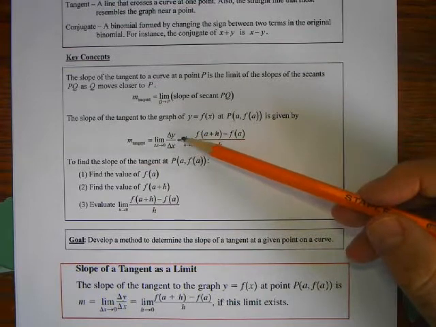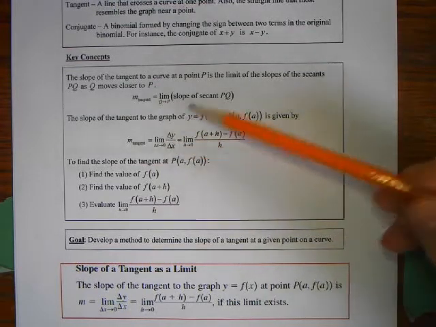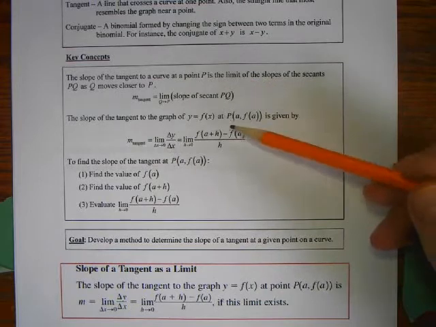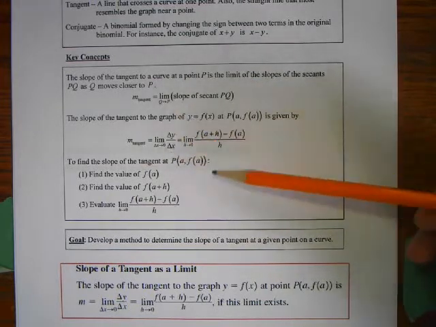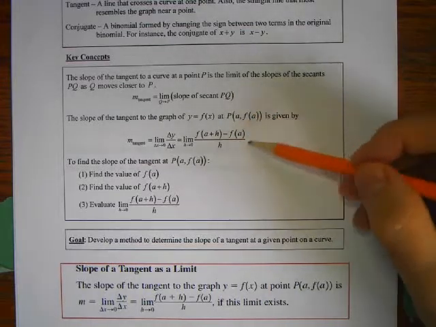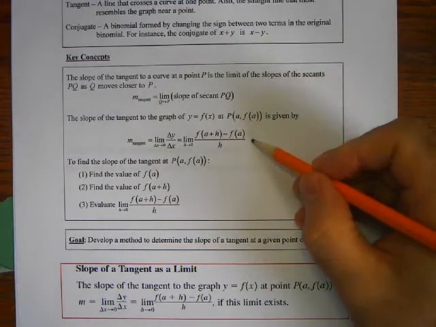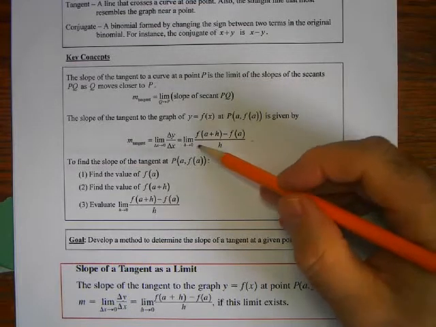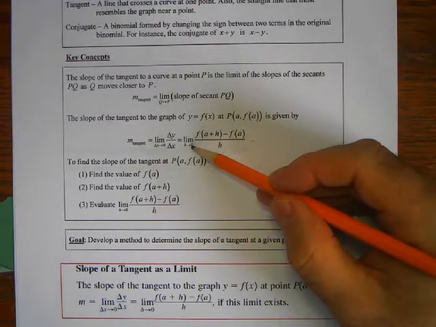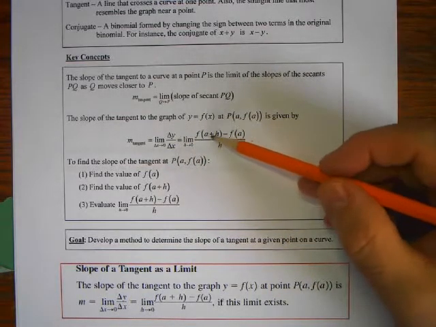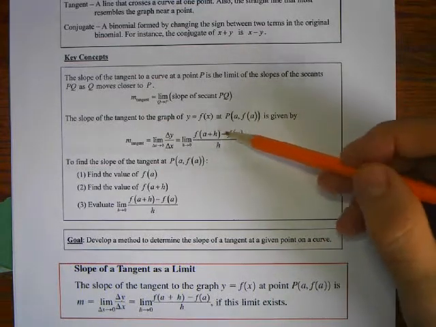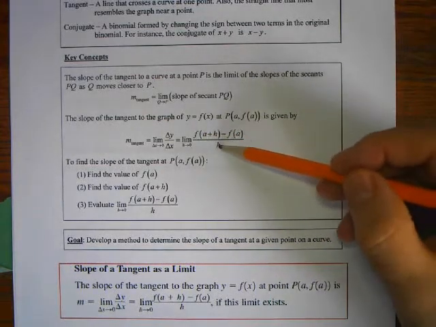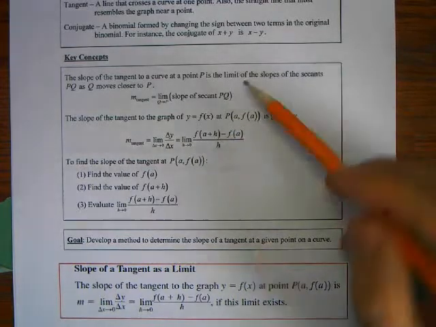So the way we did that was with a limit. You're going to see a lot of that in the next few weeks. The limit as the change in the x value approaches zero of the slope of that tangent. This is what we're going to be looking at today. It's the limit as h approaches zero, where h is the distance between P and Q, of this expression on the top here, which is rise over run. So this is the change in the y value over the change in the x value.